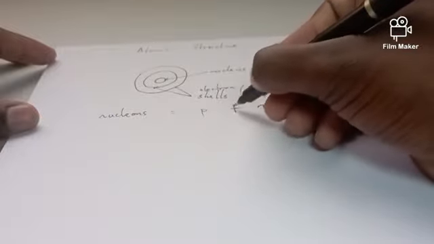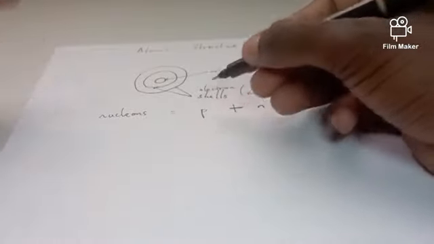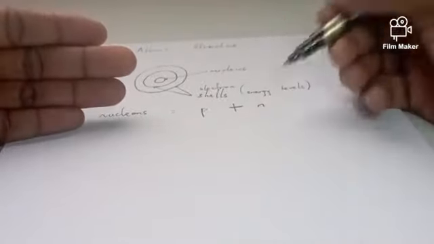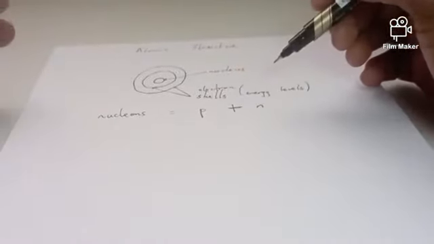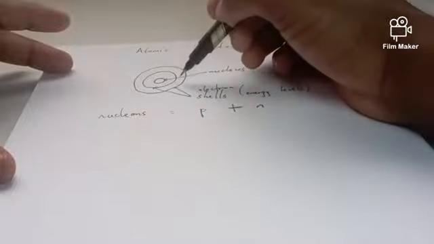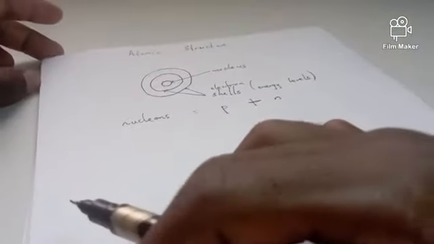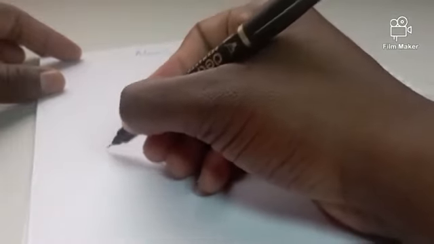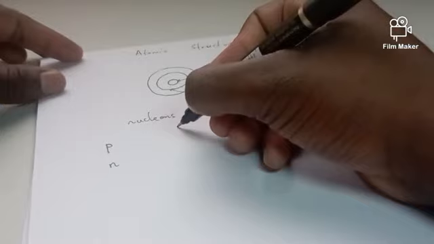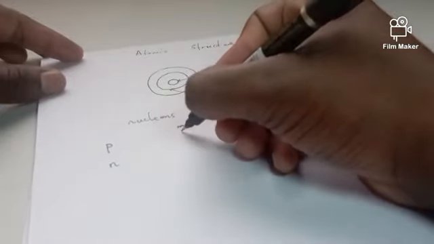To find the number of protons given the number of nucleons and neutrons will be simple math, since we have already established this particular equation. Now, the electrons will be orbiting around the electron shells or energy levels. So that will be it. Our subatomic particles, let me just put it, the protons and the neutrons. The protons have a mass. Each proton has a mass of 1 atomic mass unit.